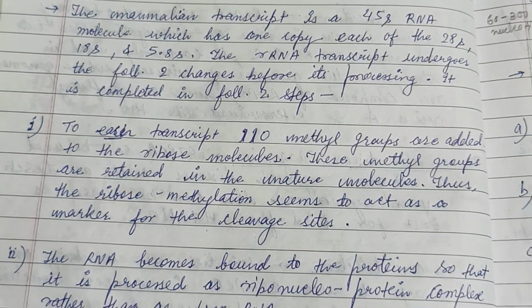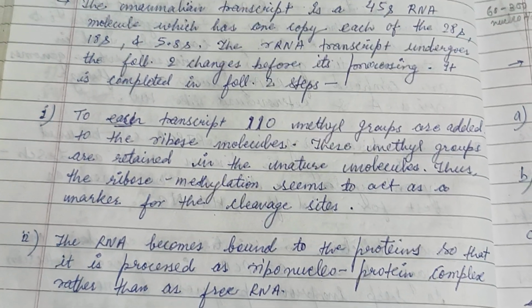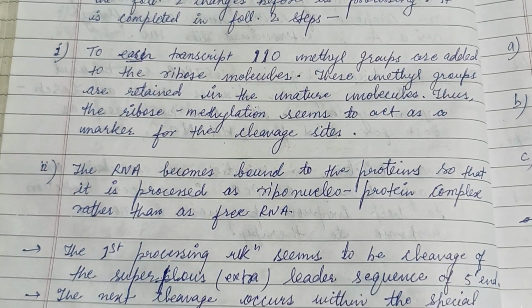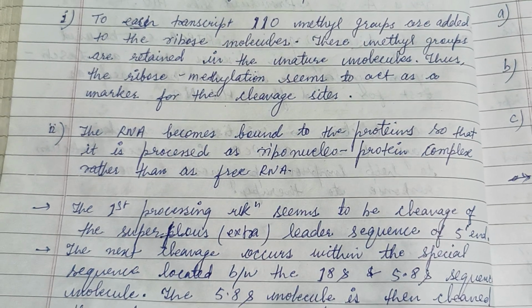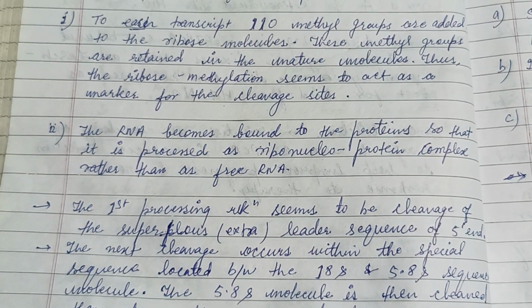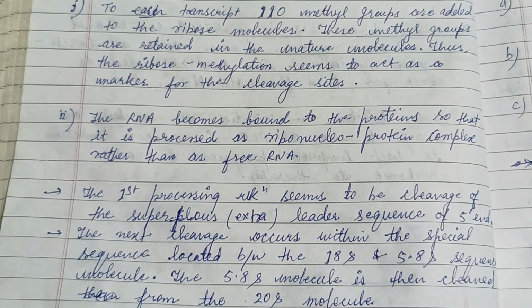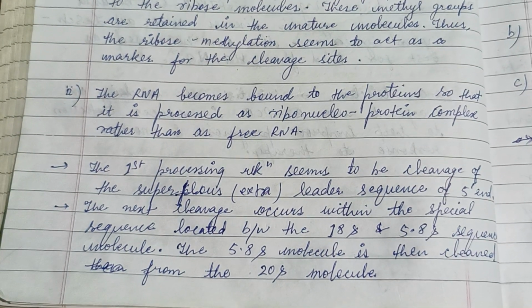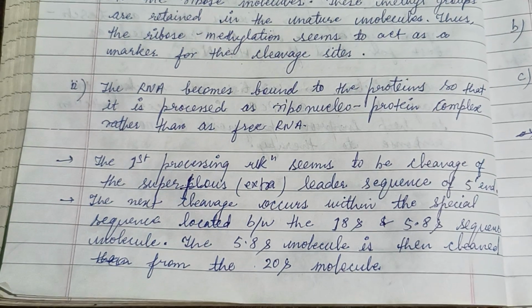and 5.8S. The rRNA transcript undergoes the following two changes before its processing. It is completed in the following two steps. The first step is that to each transcript, 110 methyl groups are added to the ribose molecule, and these methyl groups are retained in the mature molecules. Thus, ribose methylation seems to act as a marker for the cleavage sites.